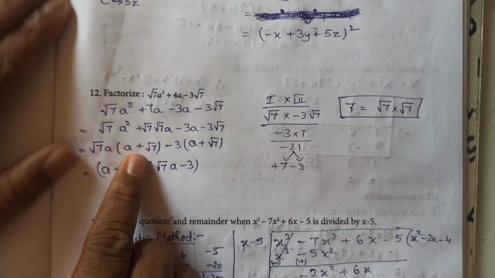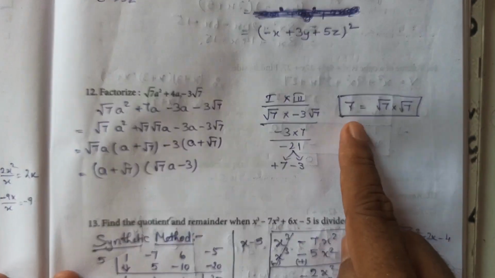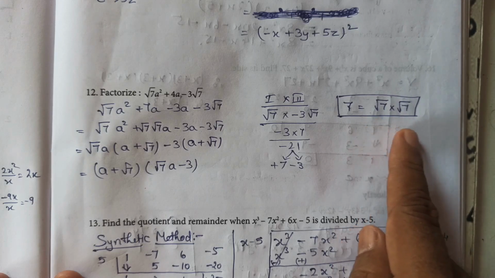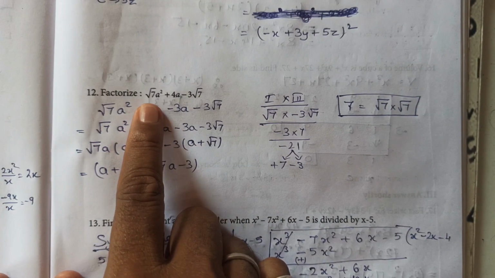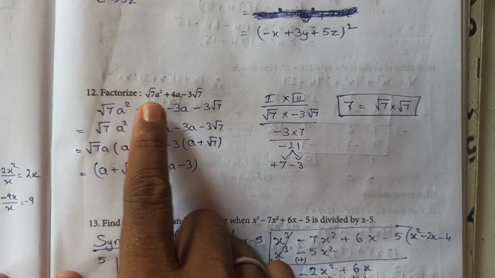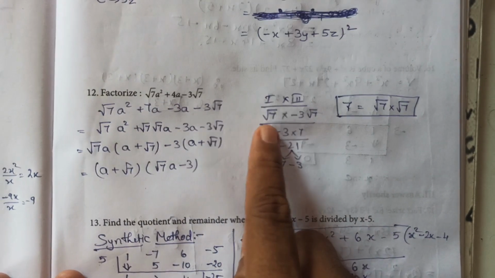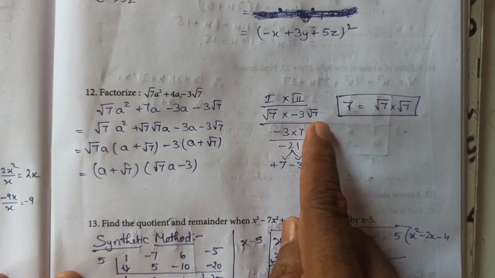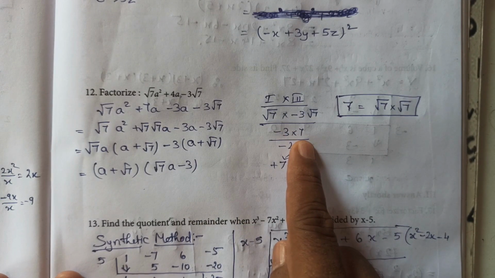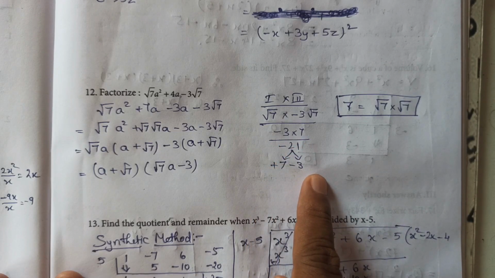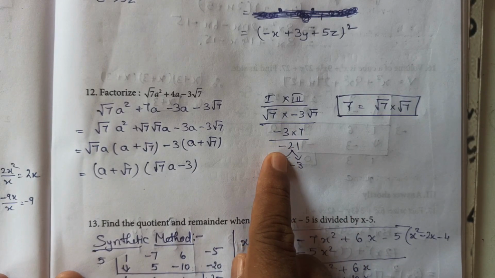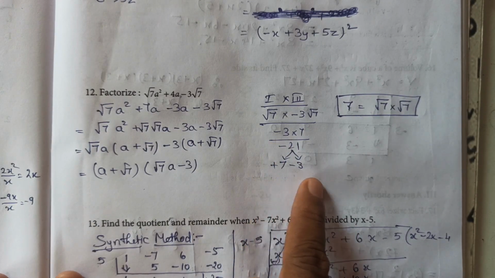Okay, now factorize this. For factorizing this, one must know that 7 can be written as root 7 into root 7. Now as you can see, a square does not have 1 as a coefficient, so we have to do the 1 into 3 method. So just multiply 7 into minus 3 root 7. Root 7 into root 7 becomes 7, which we will separate later. So minus 3 into 7, minus 21, 7 minus 3.